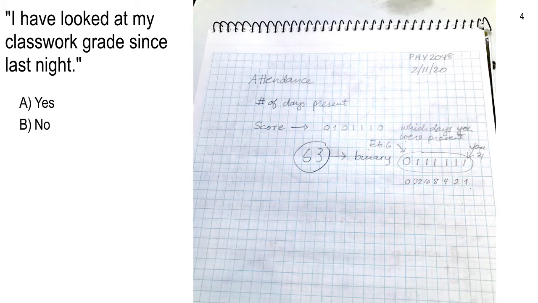So when you figure out your binary code, this one would say, okay, I was here for January 21st, 23rd, and so on out to February 6th. So the last one, I think that's how many you got. Anyways, the last one is February 6th. So that allows you to check on your attendance, and that's for any score.